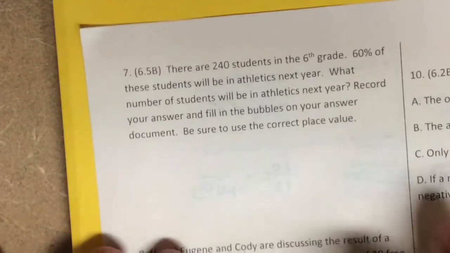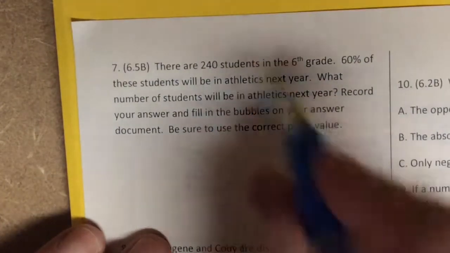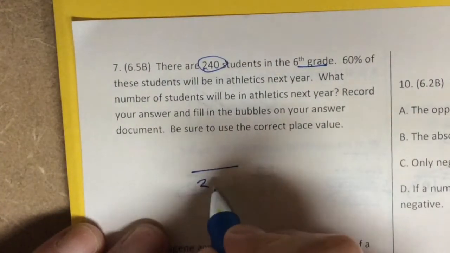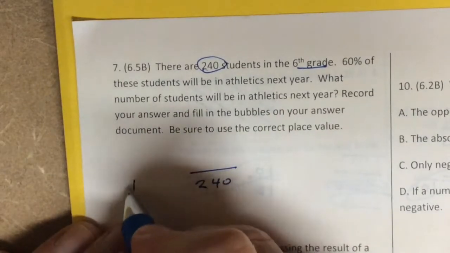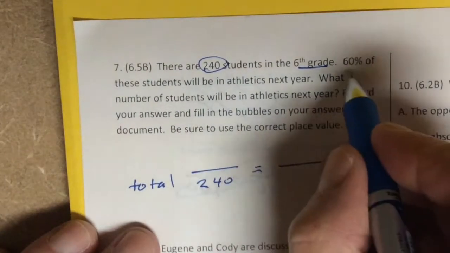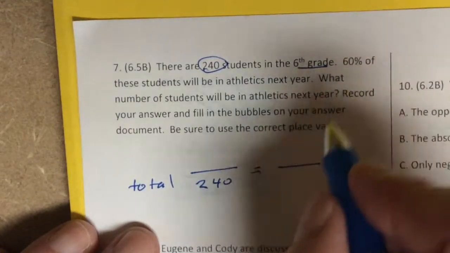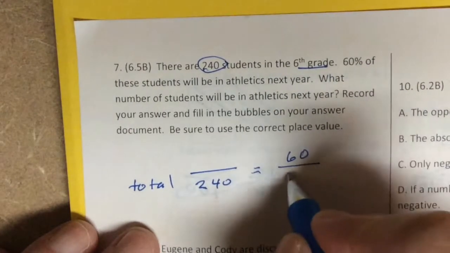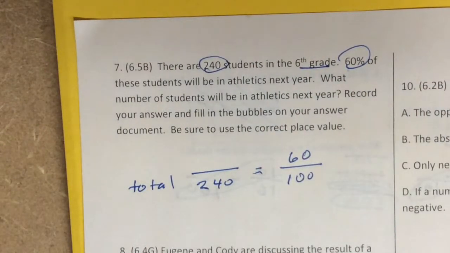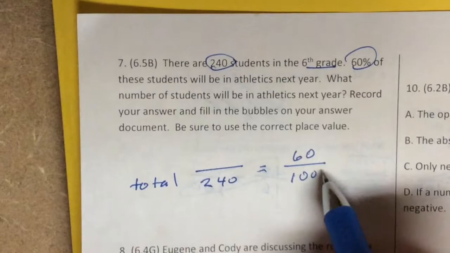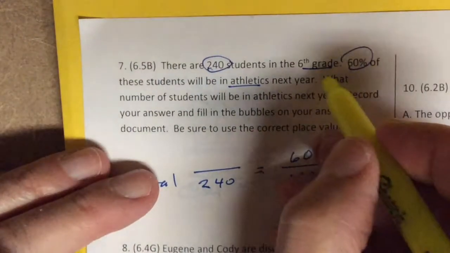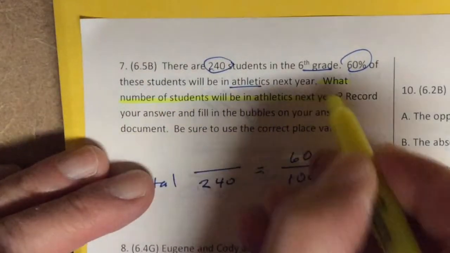Question 7. There are 240 students in the 6th grade. That's all the students. That's going to be the bottom number, total students. Then it says 60%. Well, we know that 60% is 60 out of 100. So I've got the 60%. This is the portion, 60 out of 100 will be in athletics. And then the question is simple. What number of students will be in athletics?